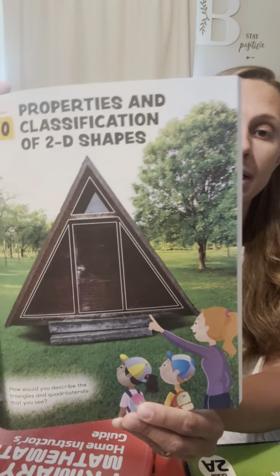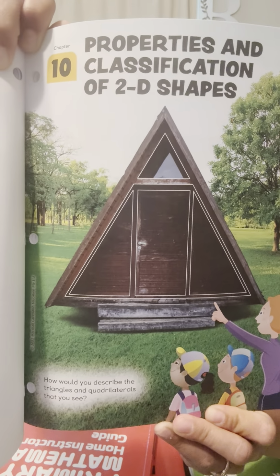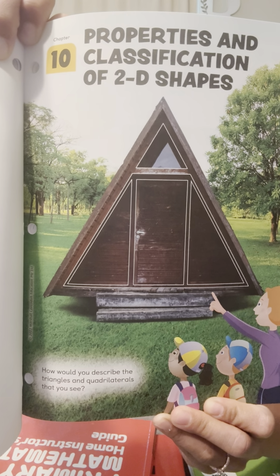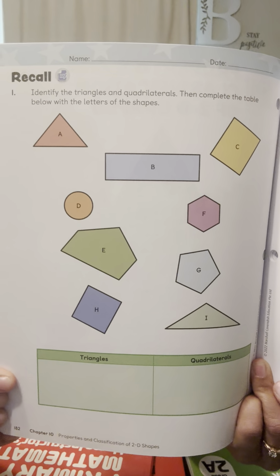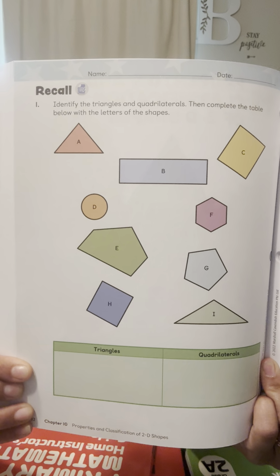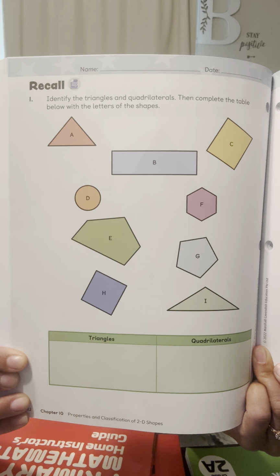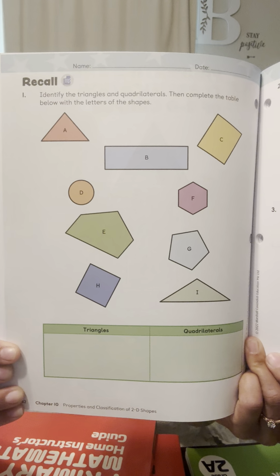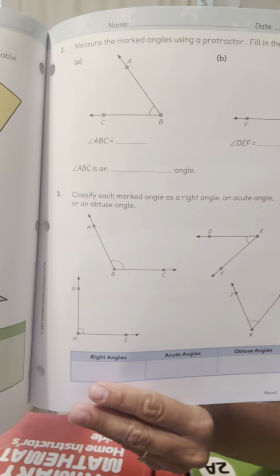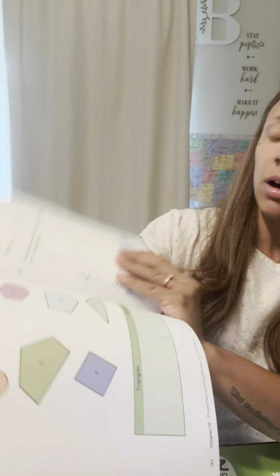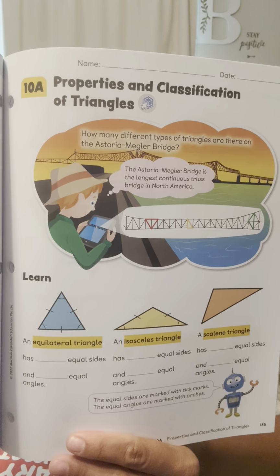So then we have properties and classifications of 2D shapes. So we're starting off Unit 10 with a real life problem as well. And then as we go into this lesson, we're going to recall some of the things that we've already learned in the past. And this gives me an idea of what my student knows or my child knows about this next unit and what are some gaps that maybe they are experiencing. And then we'll go into measuring, and this is going to be a recall as well.